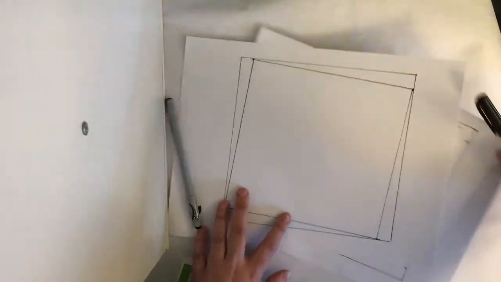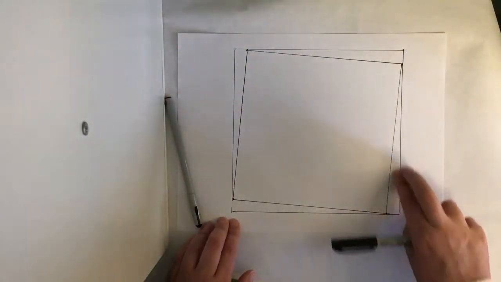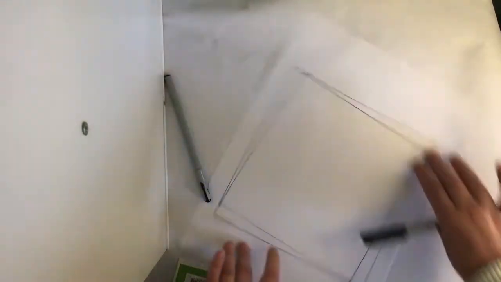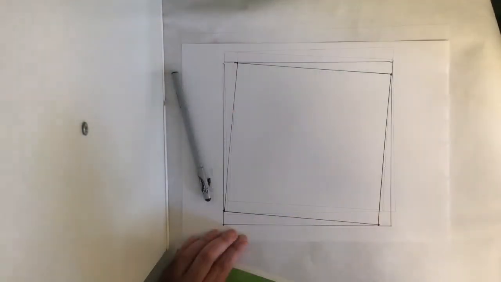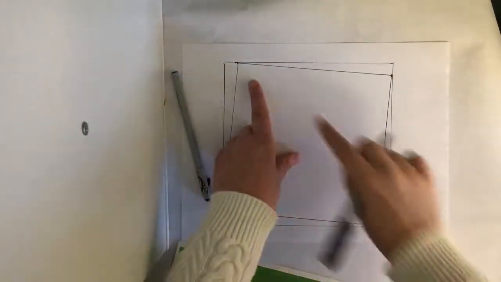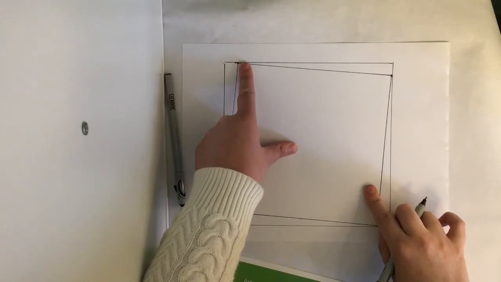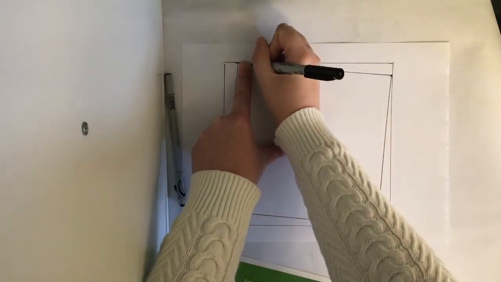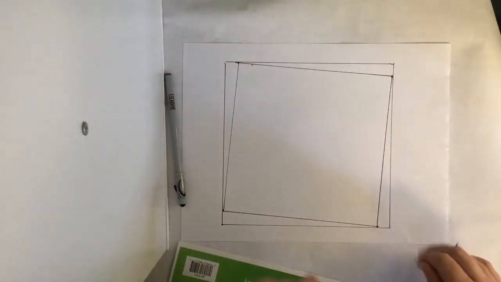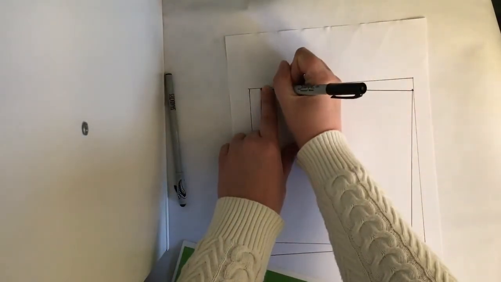So there's my first set of lines. See, they look like little triangles, right? They're wide on the bottom and they get skinny as they go up. And I'm just going to keep repeating that two-step process. So again, take my finger. Now I don't line it up with the corner. I line it up with the previous dot that I made, and make a mark. Rotate my paper, line up my finger with the dot, make a mark.